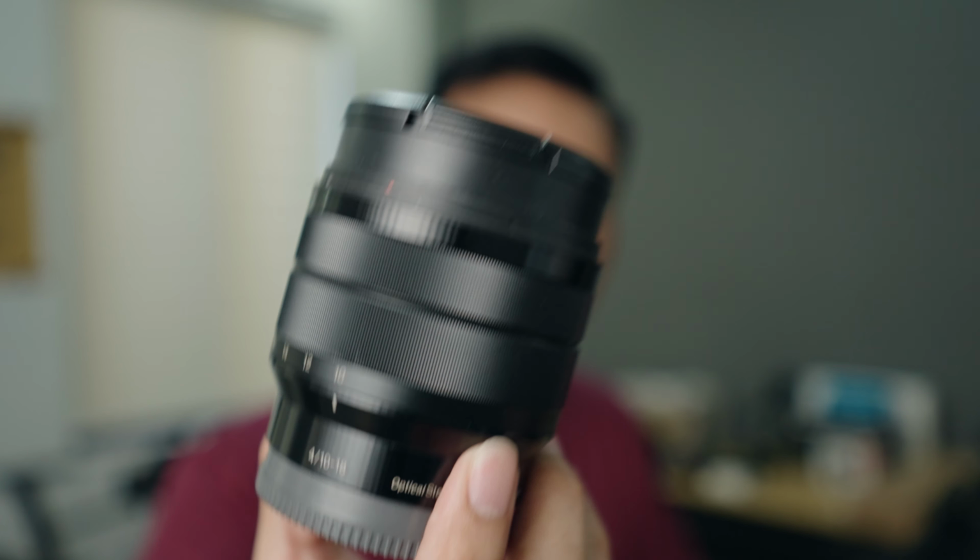If you've read the title, then you know it says the Sony 10-18 lens. So the question is, why am I talking about the Sony 10-18 millimeter lens? Before I answer that, let me talk a little bit about this lens. The Sony 10-18 millimeter is a lens made for the APS-C or crop sensor line of Sony. So these are your a6000s, a6300s, a6400s, and the latest release in the APS-C line, the Sony ZV-E10.